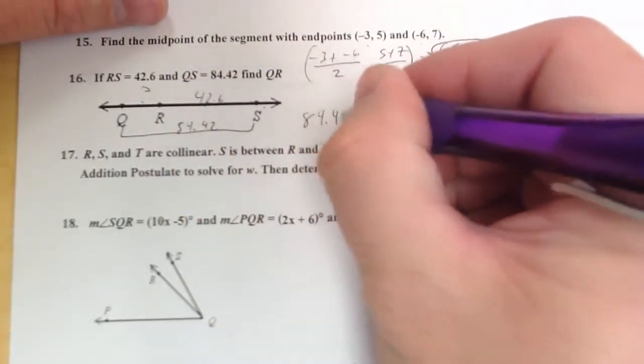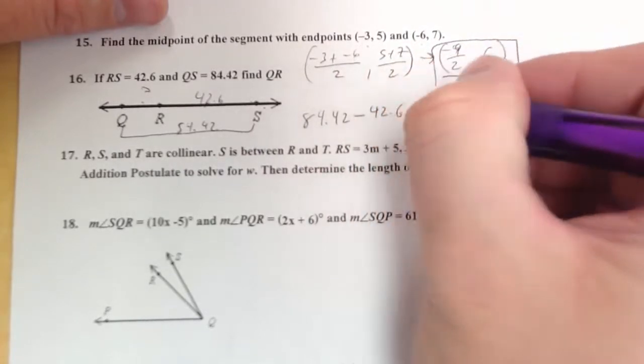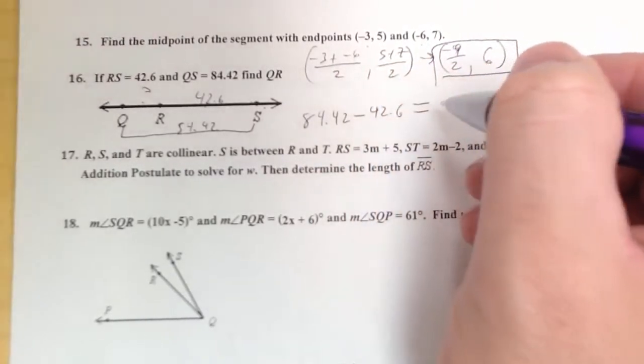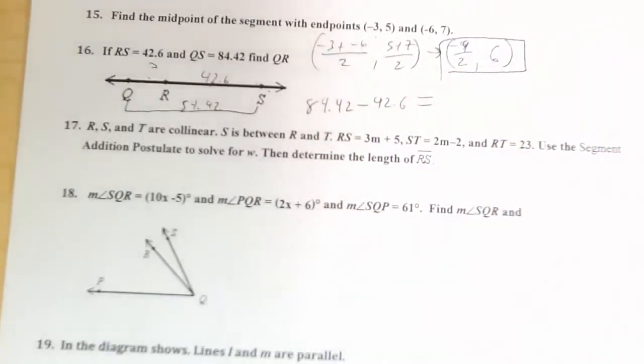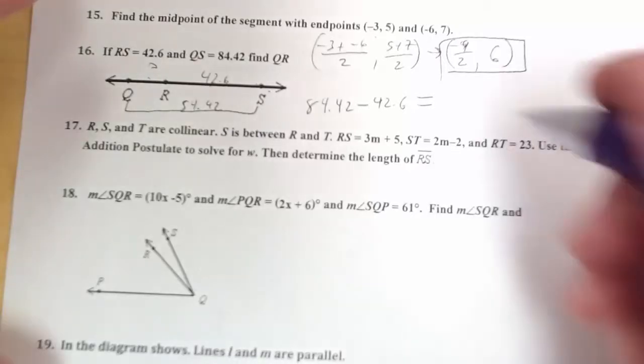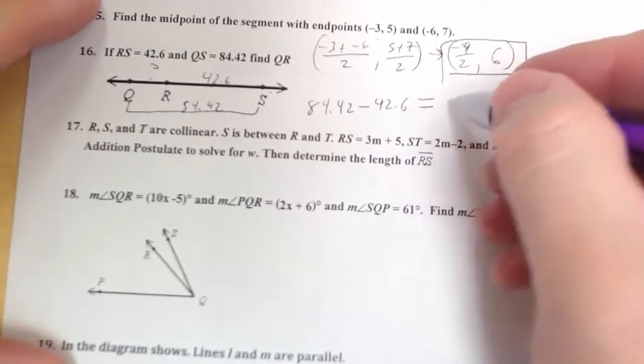So 84.42 minus 42.6 to give us the answer, $41.82.